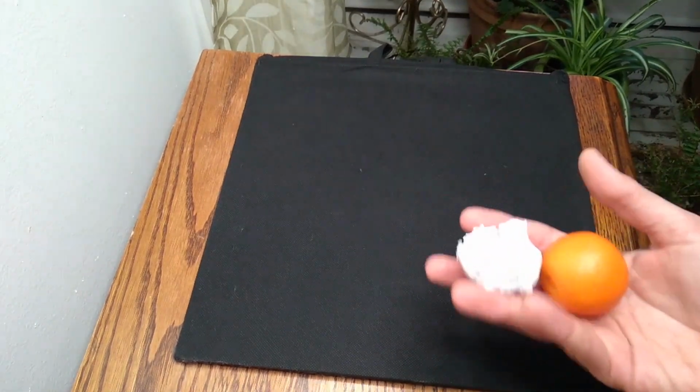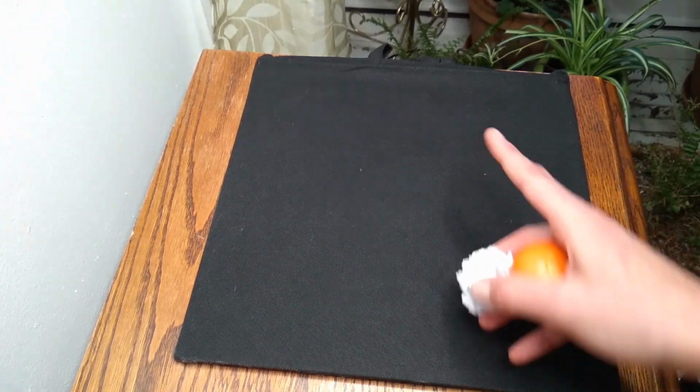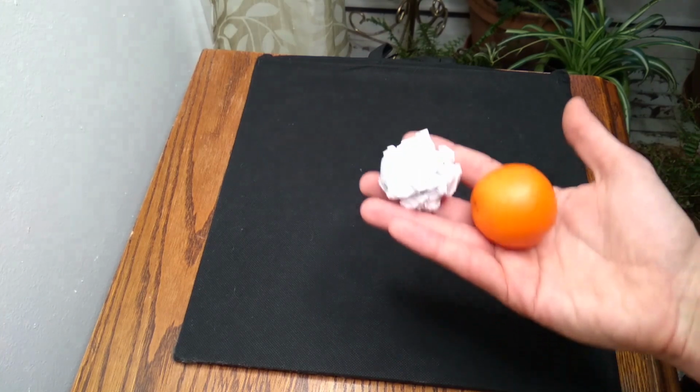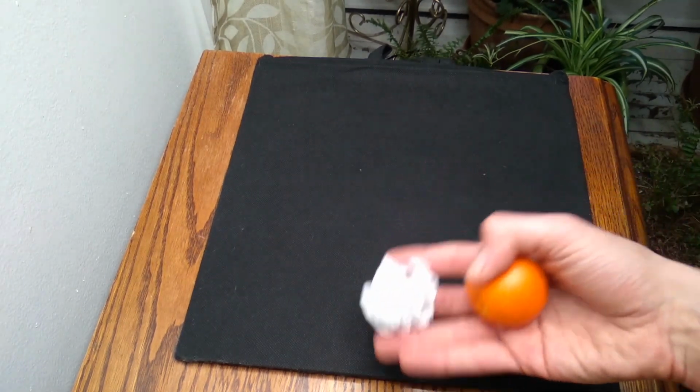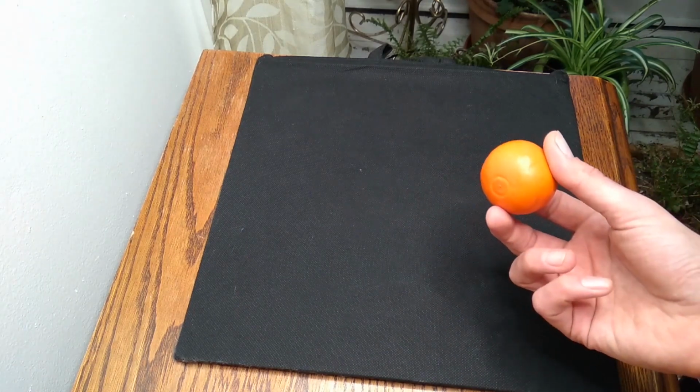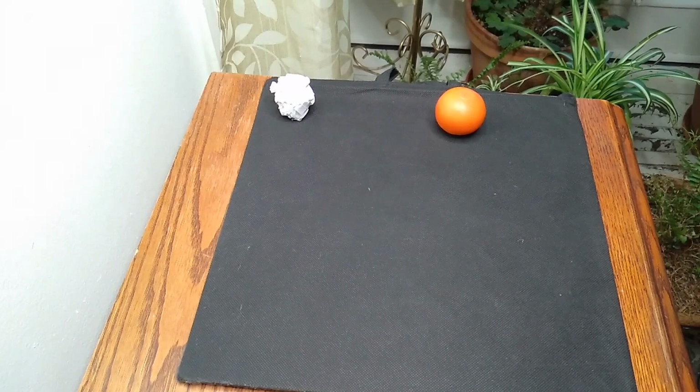Now there were other things happening too, right? There was the force of friction that pushed back against these as they rolled down. But overall, we could see that the 2nd law of motion is true. The orange, which had much more mass and the same amount of force as the paper wad, rolled much quicker. It had greater acceleration.